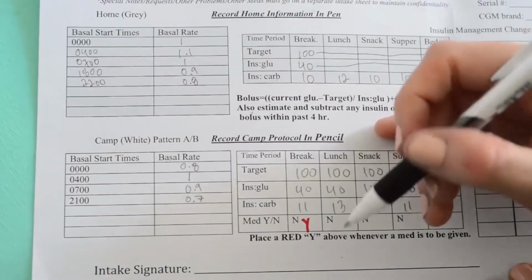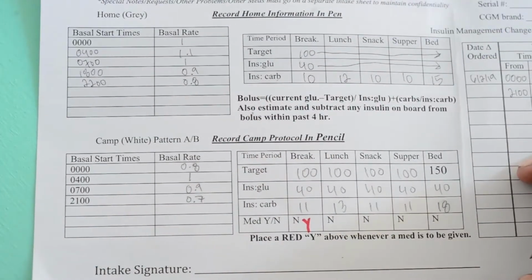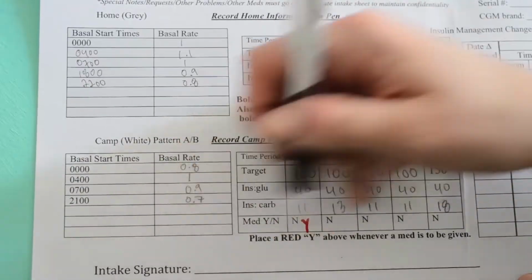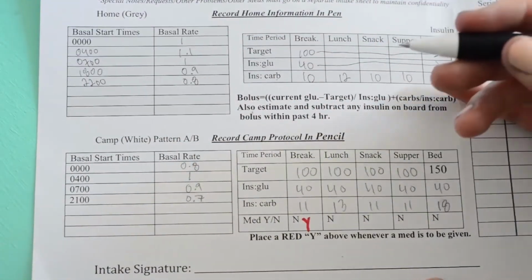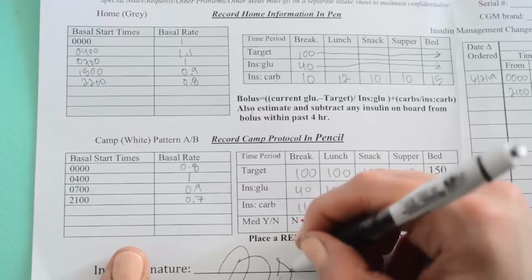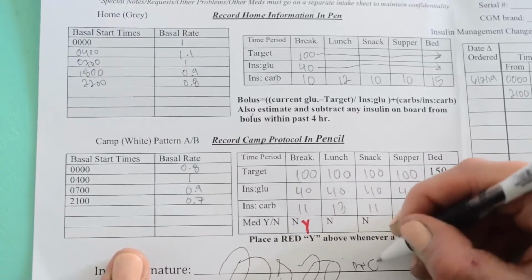Also, at the end of triage, you want to sign your intake signature. This is typically the endocrinologist or the CDE that finished out their intake. So I'd go ahead and sign this, and make sure you're putting your credentials.